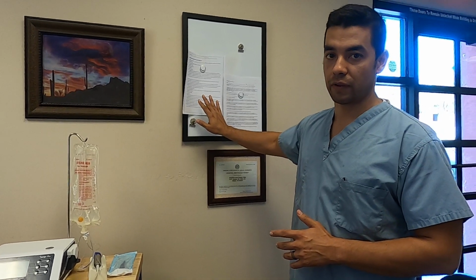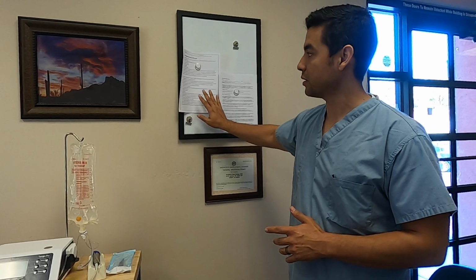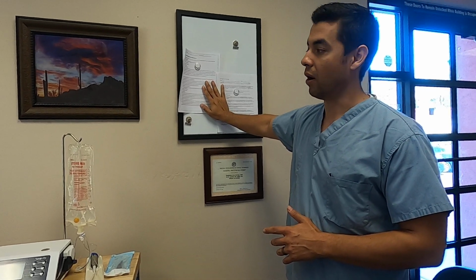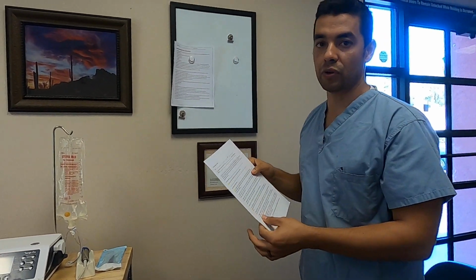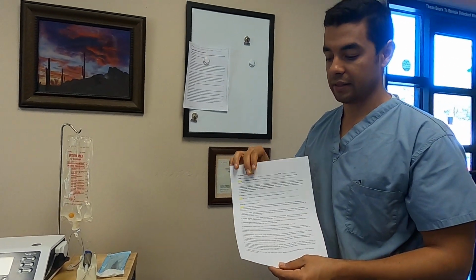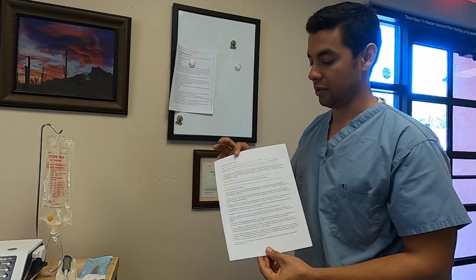So for every sedation case, we should have 2 forms of consent. And once we're finished filling them out and discussing them with the patient, we're going to put them here on the wall so that they can be reviewed and signed by the surgeon.